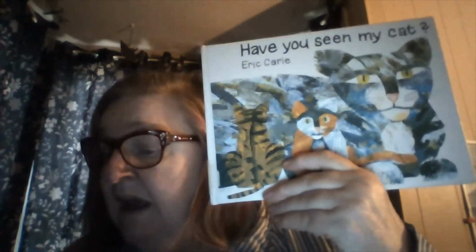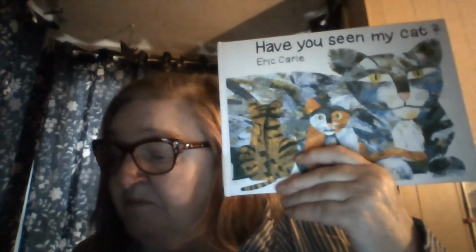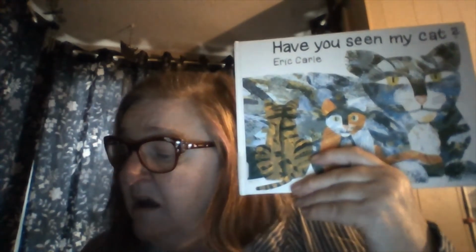The next one that I got for texture is Have You Seen My Cat by Eric Carle. And I'm just a big fan of Eric Carle, so any book of his I think would show texture really well because he has this unique art technique. It's pretty unique. I haven't seen too many books that have used the collage like he has. He achieves a great textural quality to the illustrations by employing this collage technique.